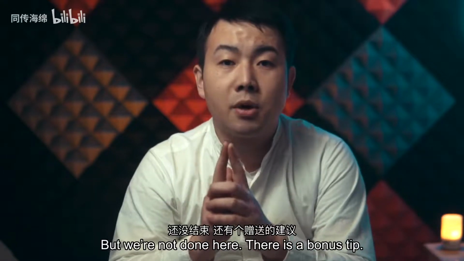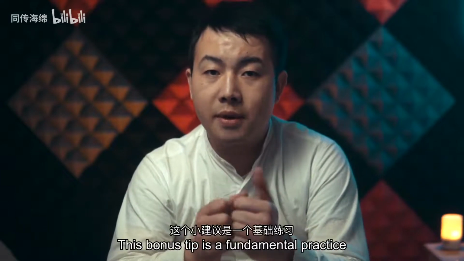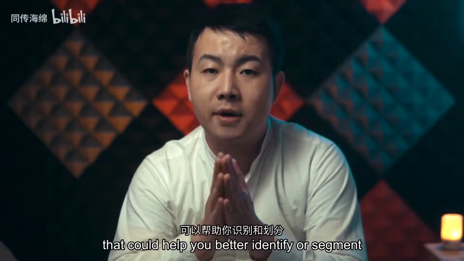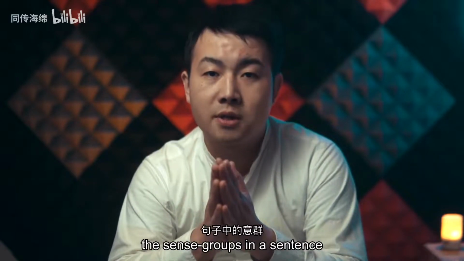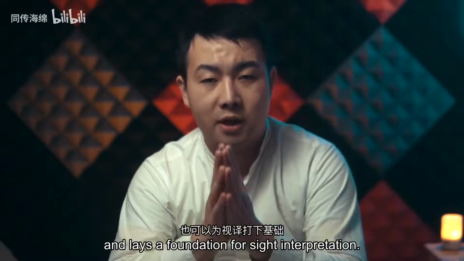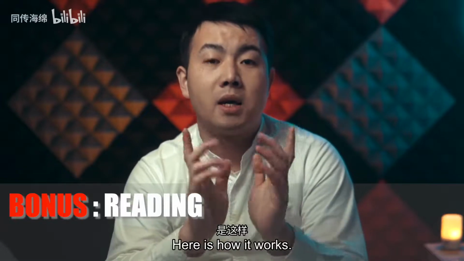There's a bonus tip. We mentioned sense group a lot, and it can change as you like. This bonus tip is a fundamental practice that could help you better identify or segment the sense groups in a sentence, which benefits your reading comprehension and lays a foundation for sight interpretation. It's called reading. Oh, reading, what's so special about that? And here's how it works.